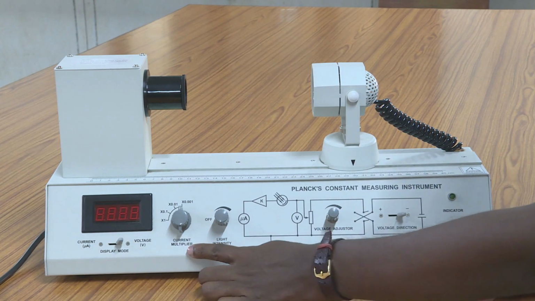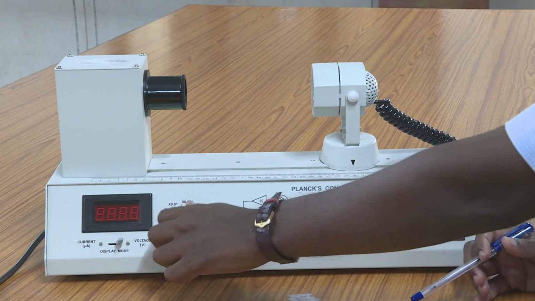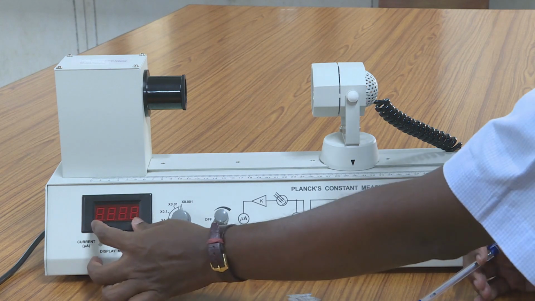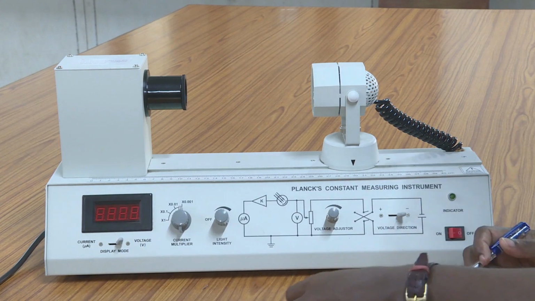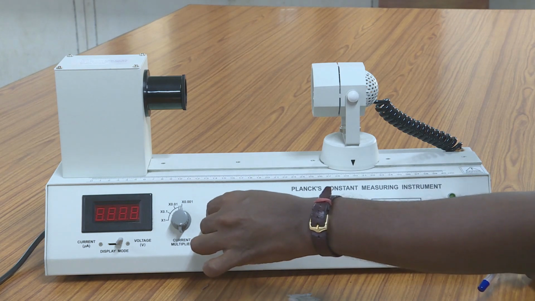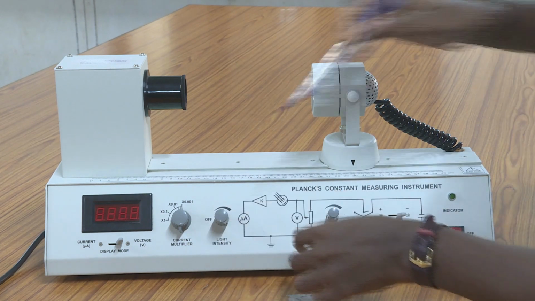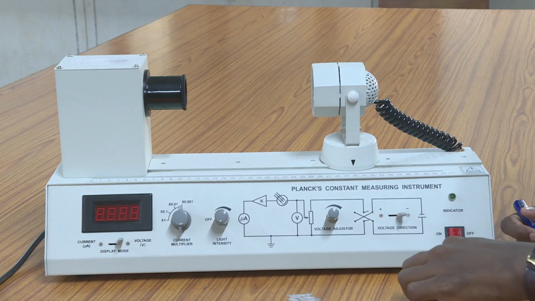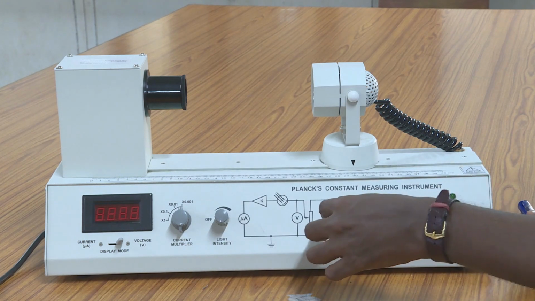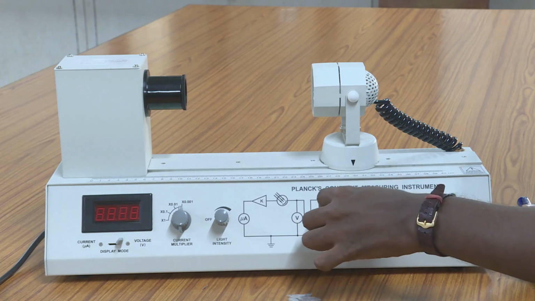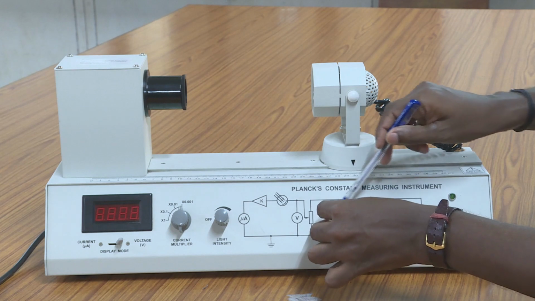And you have here the current multiplier, wherein you can scale the current so that it can be measured within the available digits in the display. And here the light intensity can be increased using this knob. You can see the arrangement, minimum to maximum. And we have this knob which helps to increase the voltage, and here you can see minimum to maximum.